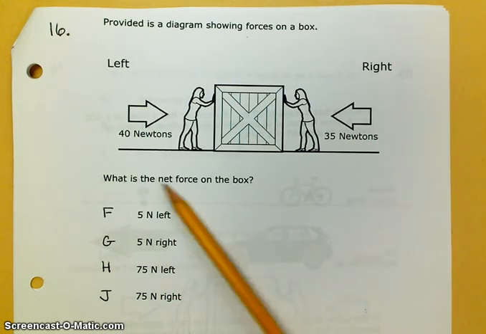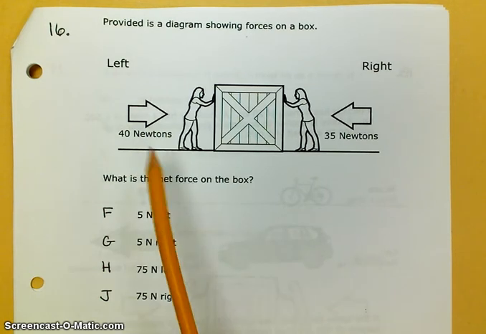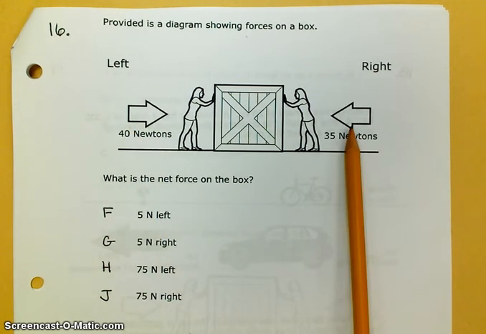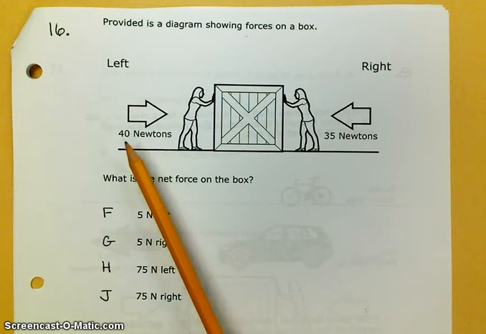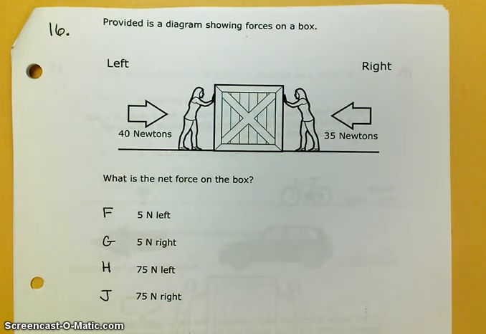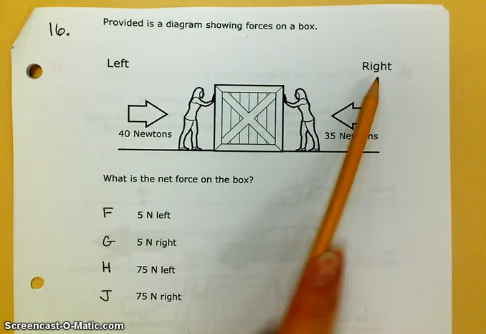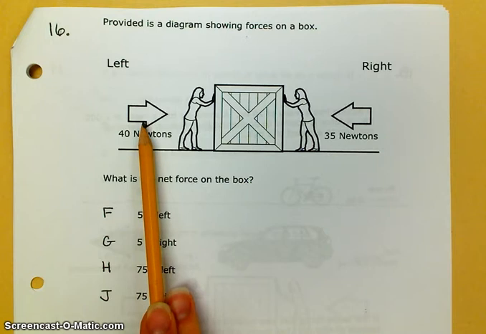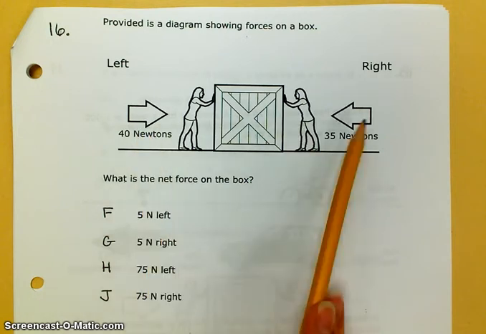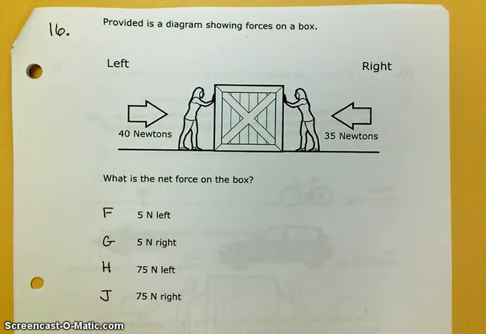Okay, what is the net force on the box? Well, you have 40 newtons to the right, 35 newtons to the left. They're in opposite directions, so you say 40 minus 35, and you get a total of 5 newtons, or a net force of 5 newtons. Now, even though this says left and this says right, this arrow is pointing to the right. So this is a force to the right. This is a force to the left. So the force that tends to push the box to the right is larger. So the net force on the box is going to be 5 newtons to the right.